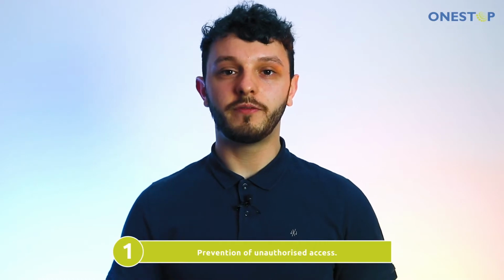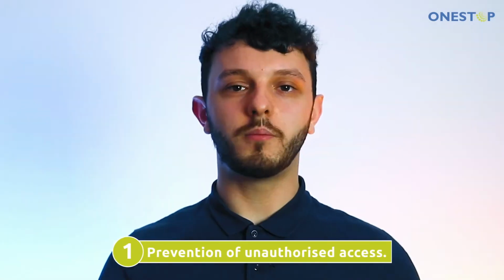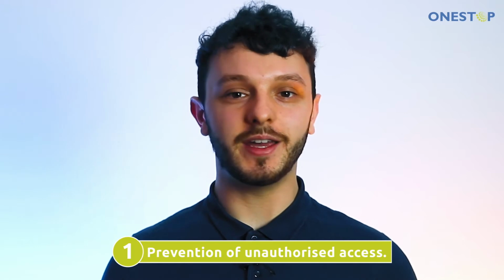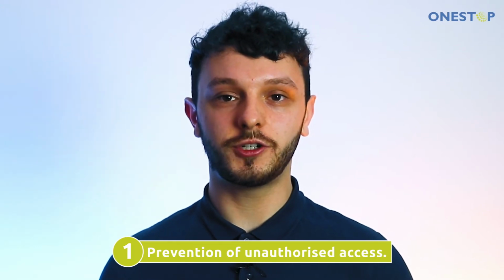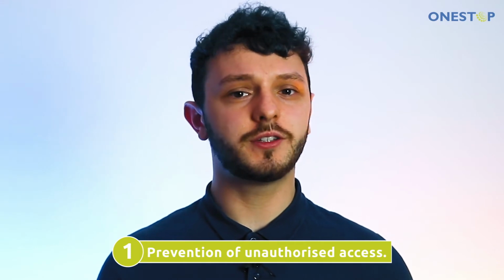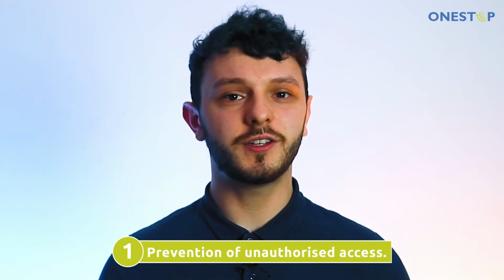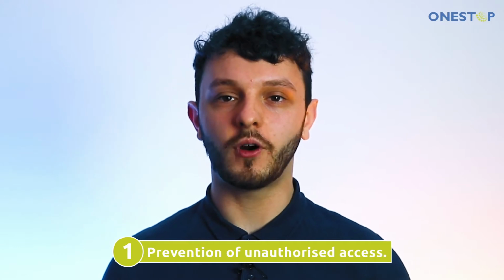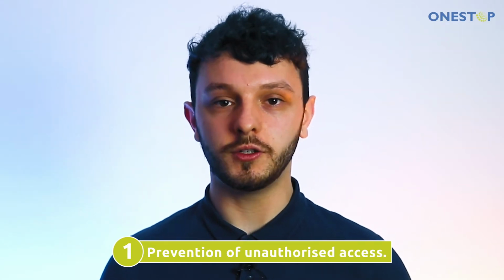Number 1. Prevention of unauthorized access. Multi-factor authentication, MFA, helps increase authentication assurance. We recommend requiring it for all users. If you're not ready to deploy to all users, consider entering an emergency pilot for higher risk or more targeted users. You will also want to block legacy authentication protocols that allow users to bypass MFA requirements.